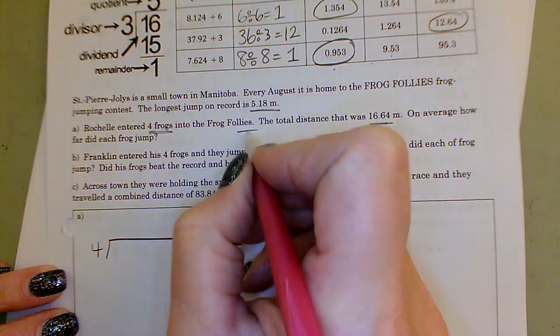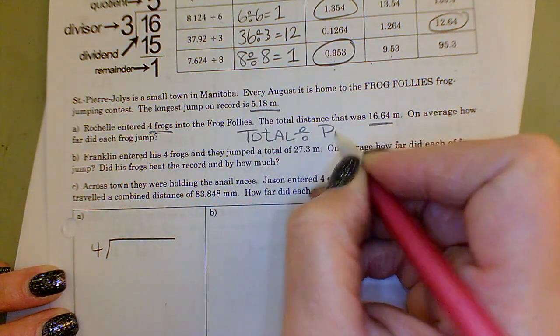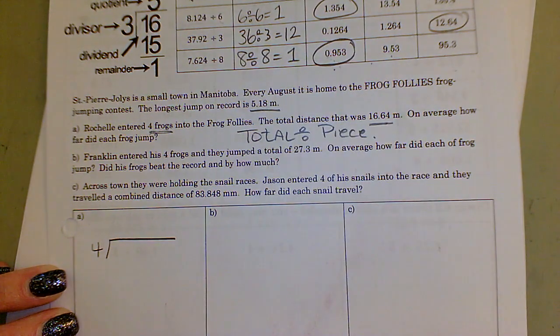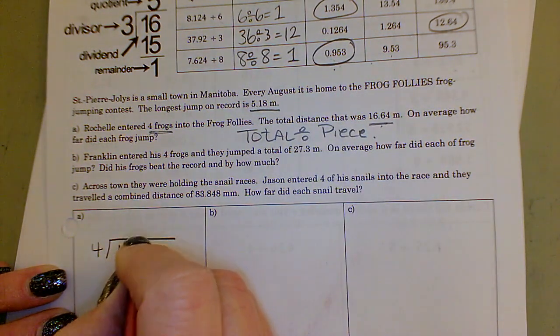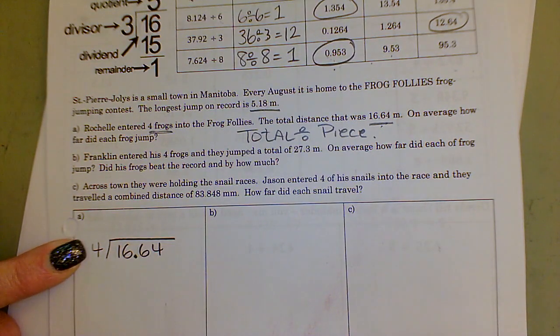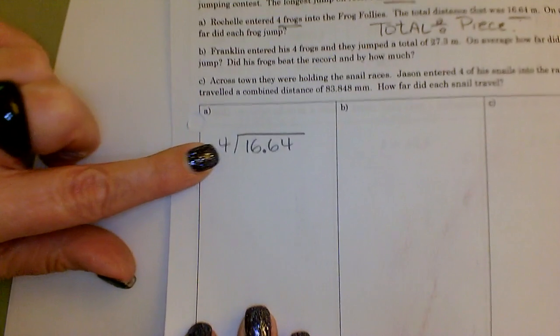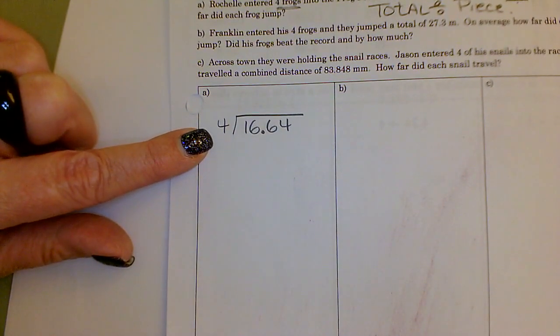Remember, division is a total divided by a piece or an amount, right? So my total is 16.64. That goes in the center, and I'm going to divide it by my 4. All right? So again, I'm going to go step by step.